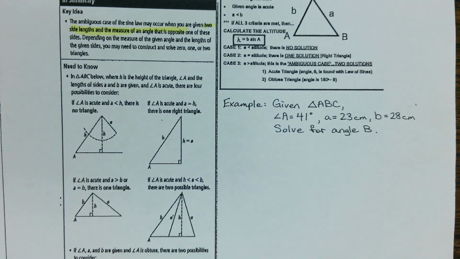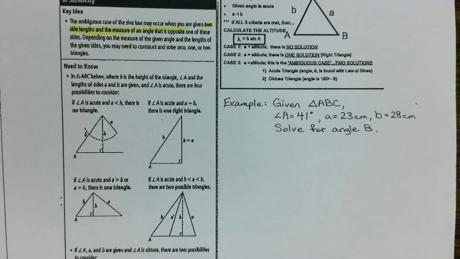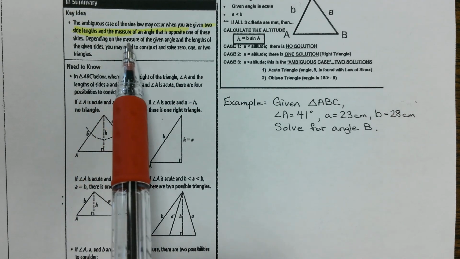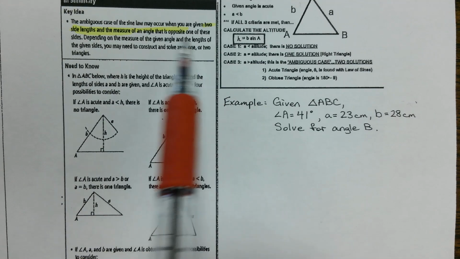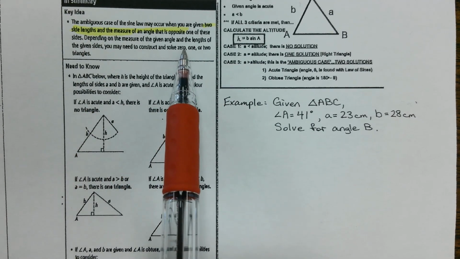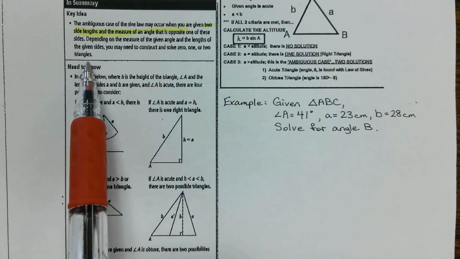So you have to be given a pair in order to consider it being the ambiguous case. Depending on the measure of the given angle and the length of the side, you may need to solve for zero triangles, one triangle, or two triangles.